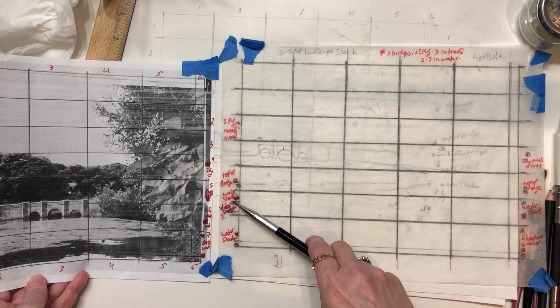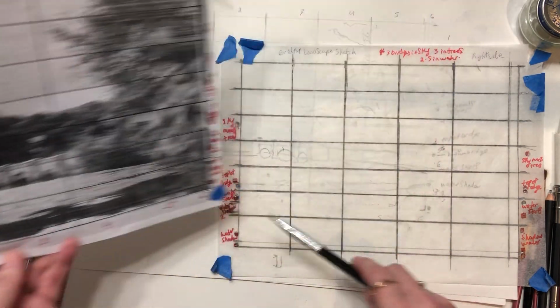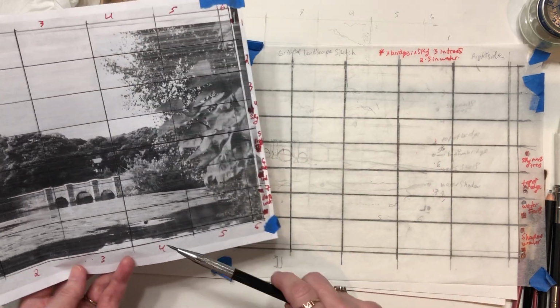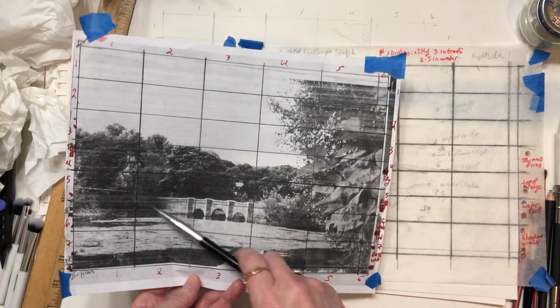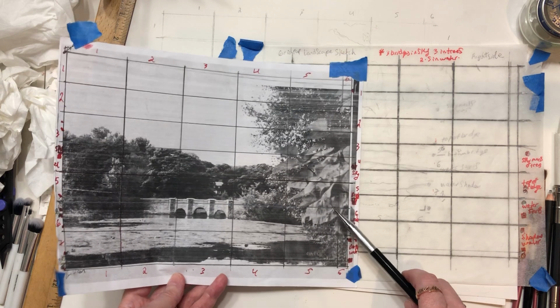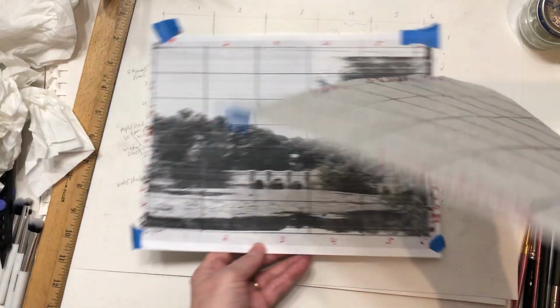I marked out where the top of the bridge started, and I think on one of them I marked the bottom of the bridge. I marked where the water starts, where this foreground shadow in the water is. I made little dots for all of that, and then there's another water shadow over here, and I marked all of that so I would have some idea.